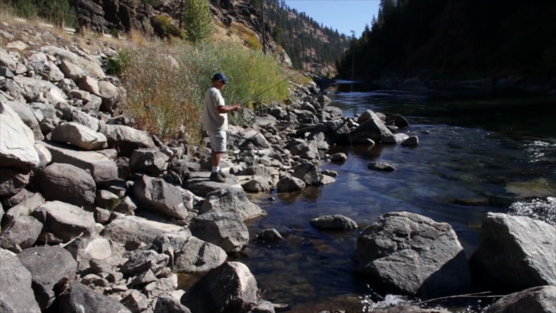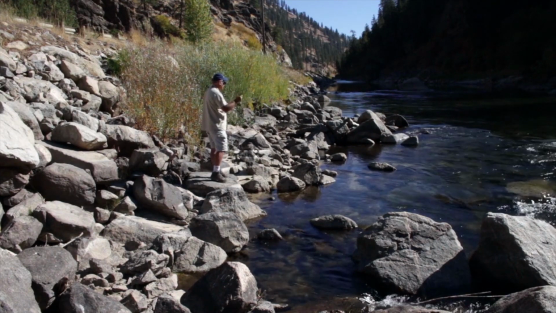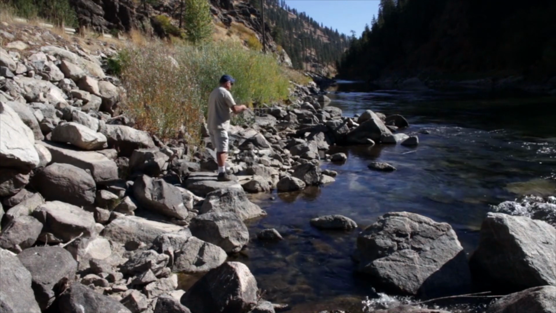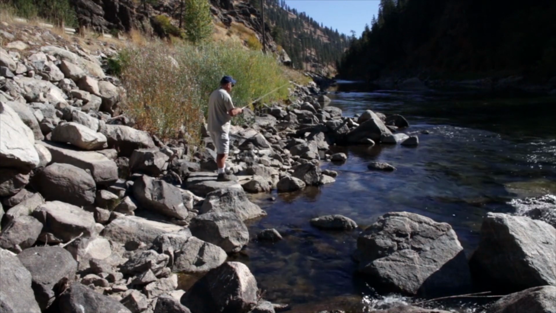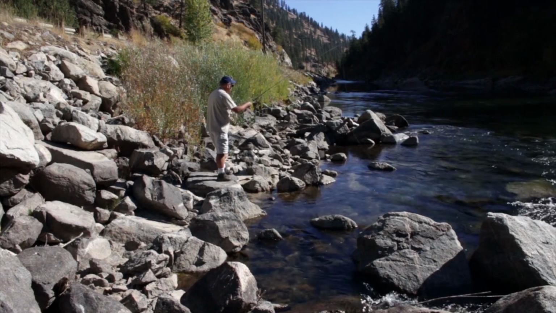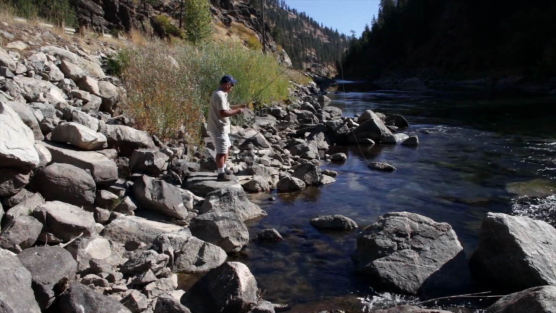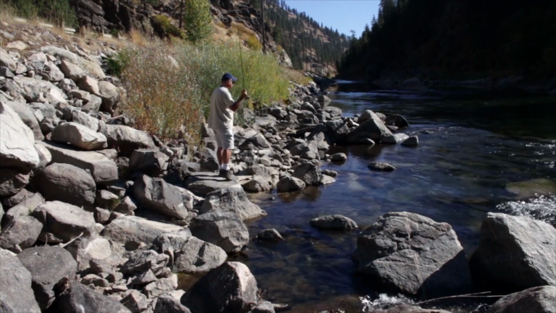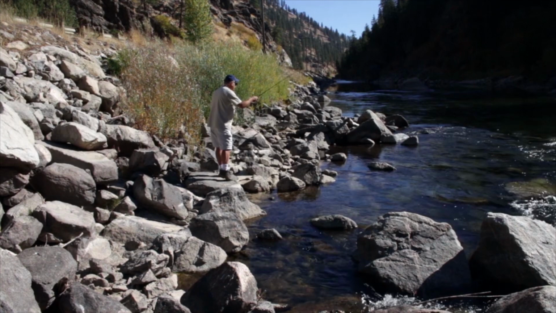Work that fly all the way through. So at this point, I've worked every single drift from the inside seam my way. At this point, now I'm going to take my fly all the way to the top and run it right through.